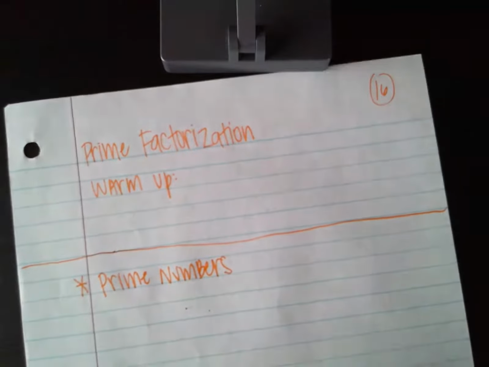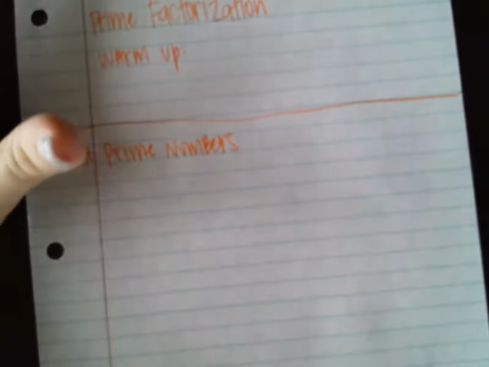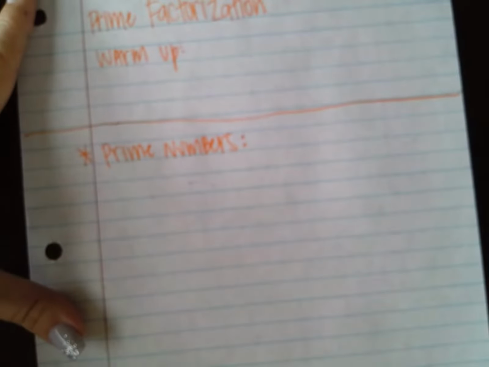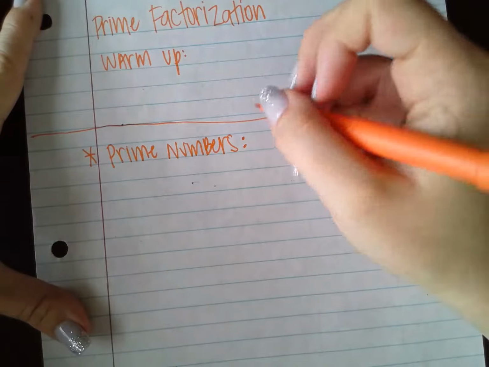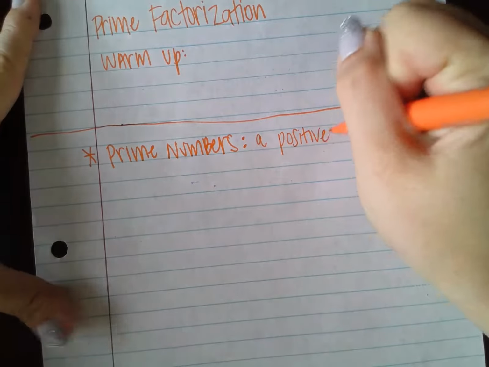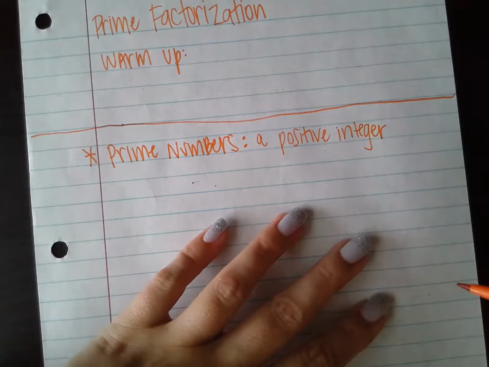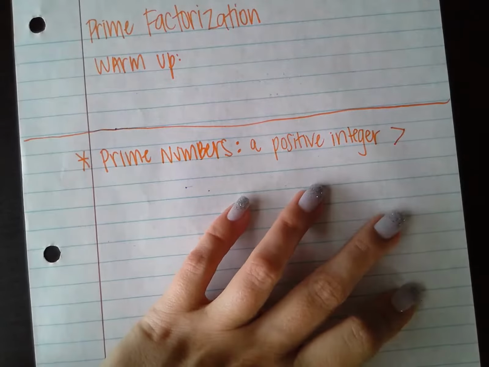Okay. And prime numbers, as I'm sure many of you know, are positive integers that are greater than 1 that have exactly 2 factors. And those factors are 1 and the number itself. So what I just said is going to be the definition we write. So prime numbers, a positive integer that's greater than 1. I'm going to use the symbol greater than. You could write out the words greater than if you want.